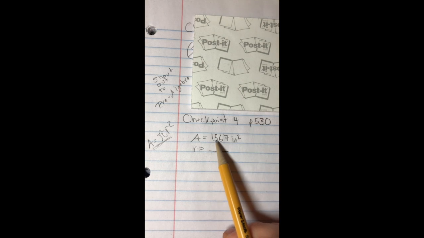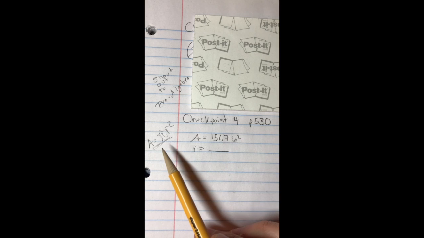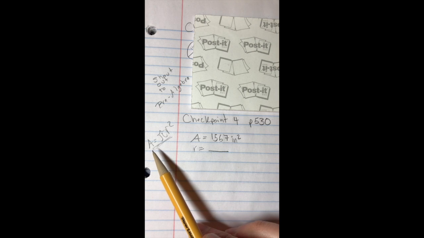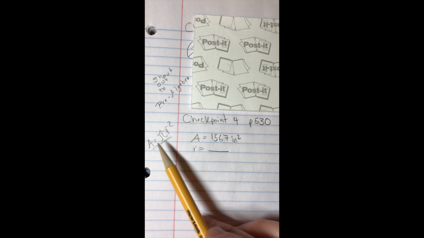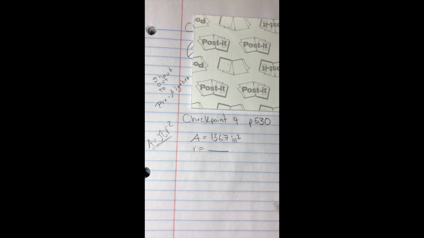This is checkpoint number 4 on page 530. It's asking us for the radius, and we already have the area, which is 1,567 inches squared. We have our nice formula, which is area equals pi r squared, to help us solve this problem.